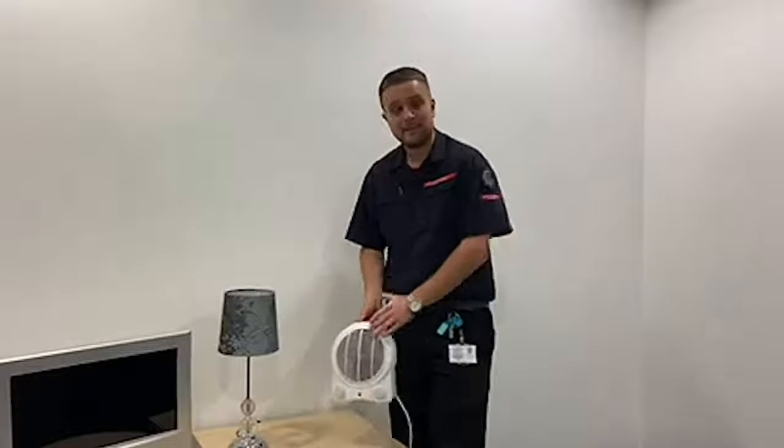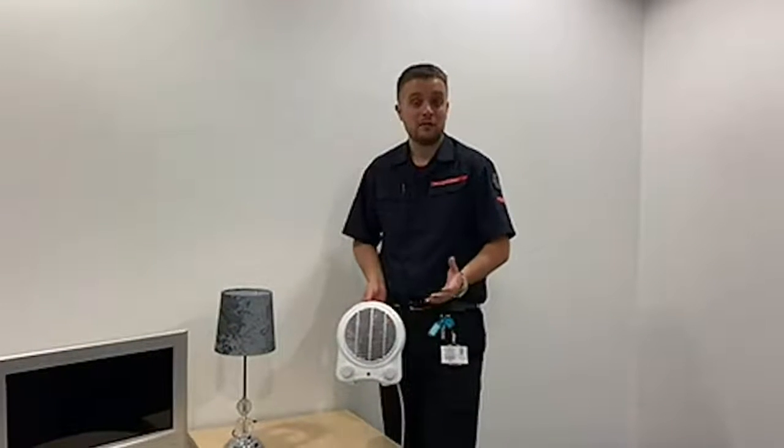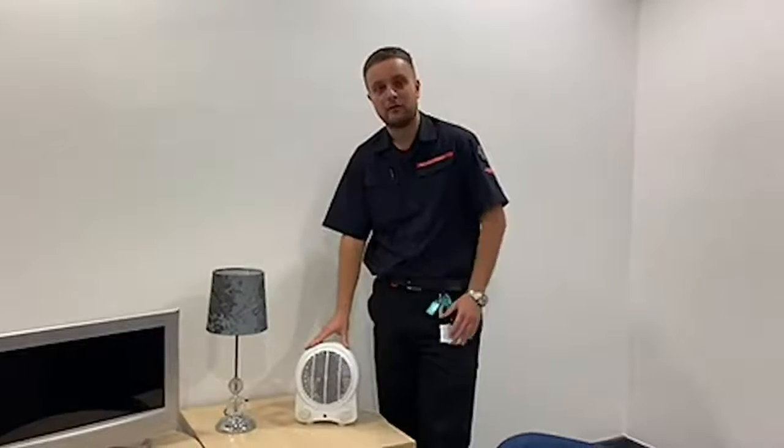The electric fan heater draws 13 amps worth of power alone. So as we discussed earlier, this would need to be plugged directly into a wall socket alone, not sharing an extension lead with other electrical items.